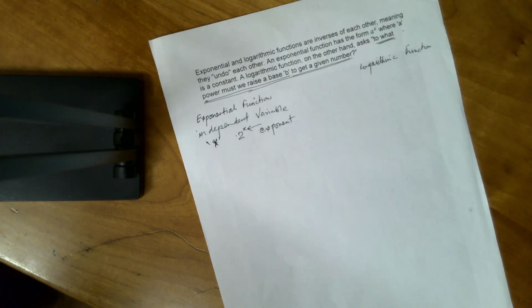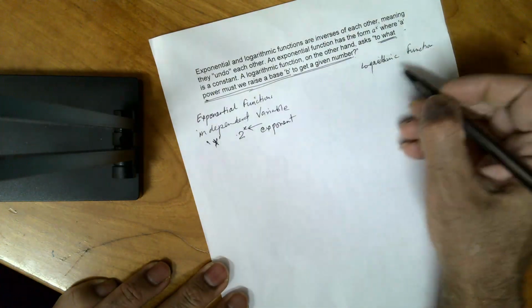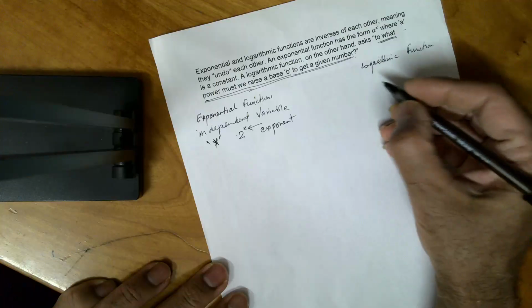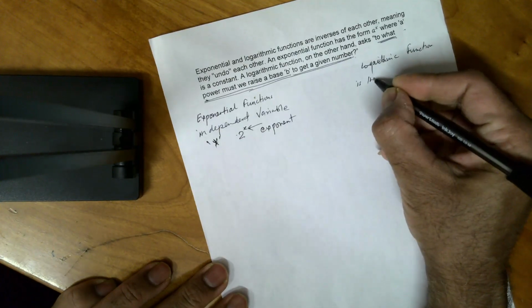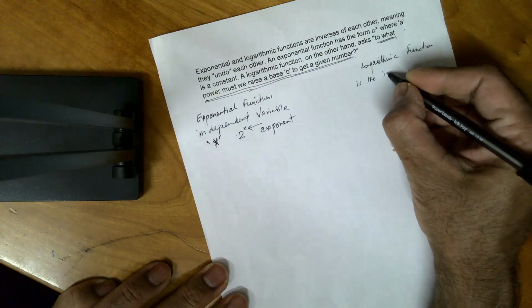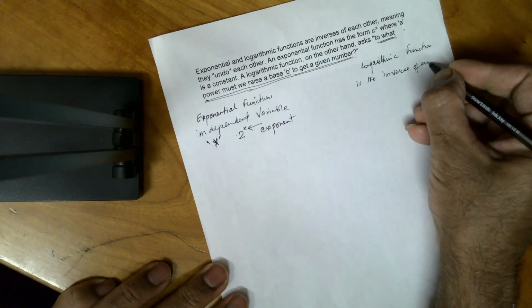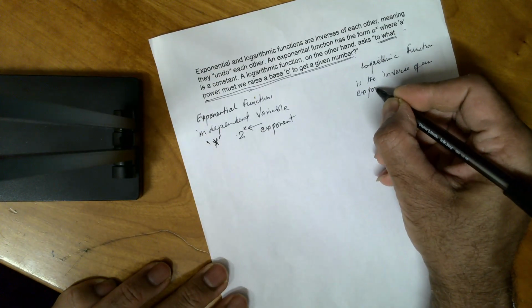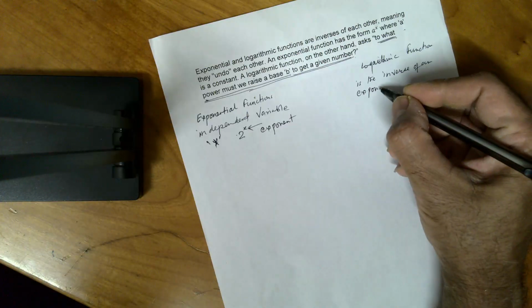On the other hand, the logarithm function is the inverse of an exponential function. So when we talk about the logarithm function here, we say the logarithm function is the inverse of an exponential function. Okay, so this is just the inverse of that.